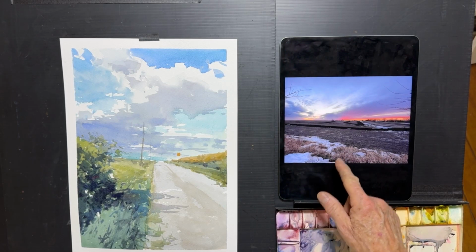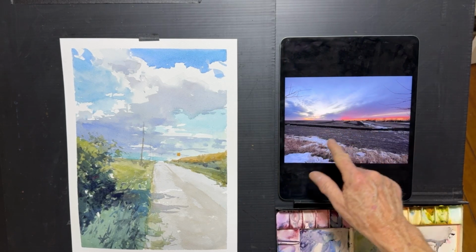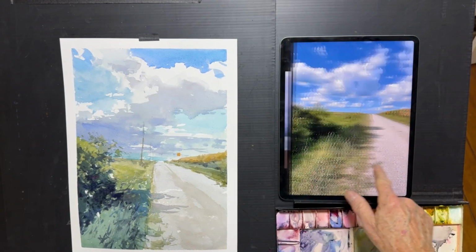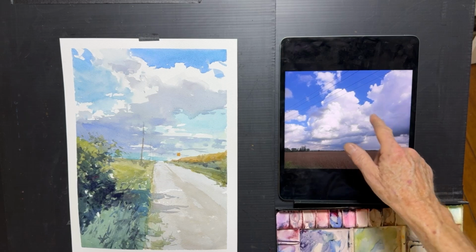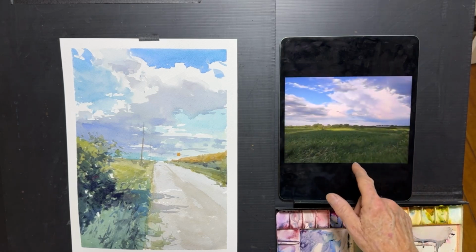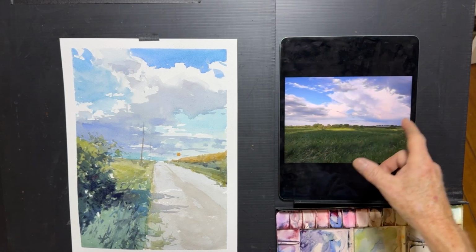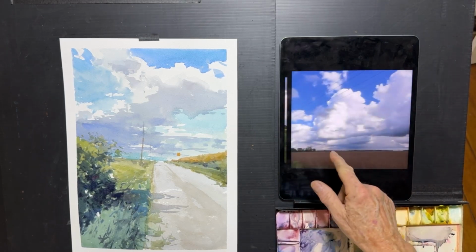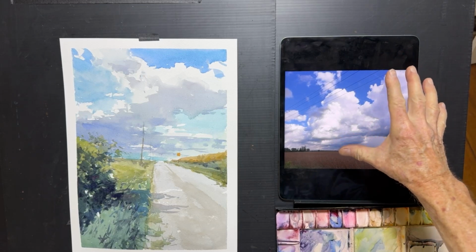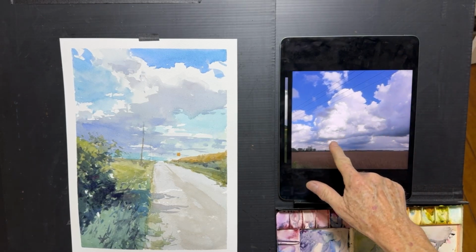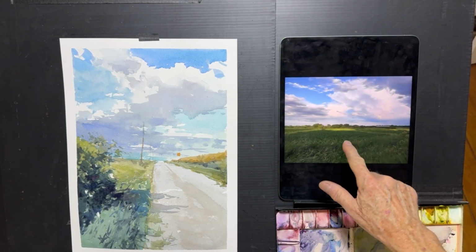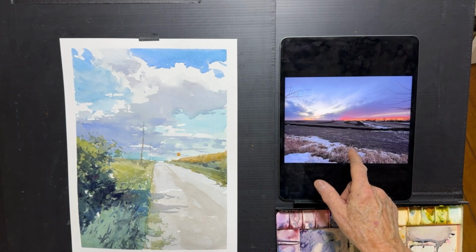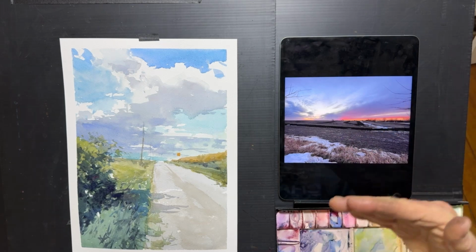So look for the edge character. Tops are soft, bottoms are hard. Here it's tops are hard, bottoms are soft. Very much here. A little bit of both. Watch out for the time of day. The cumulus clouds are big and puffy midday. As the air starts to cool, they shrink a little bit. And when it gets really late or it's winter, they're really kind of flat.